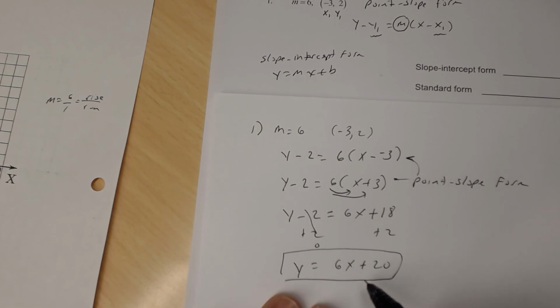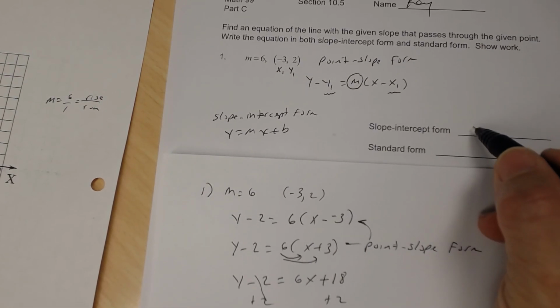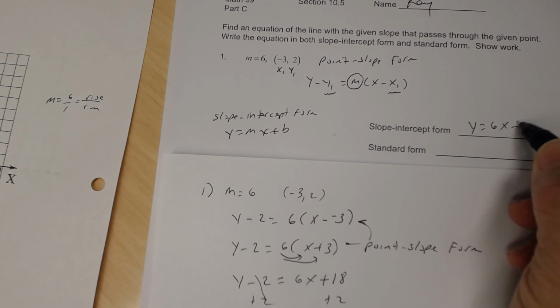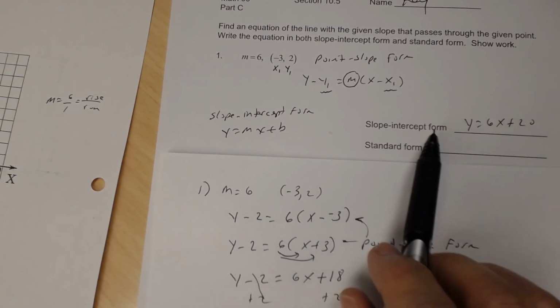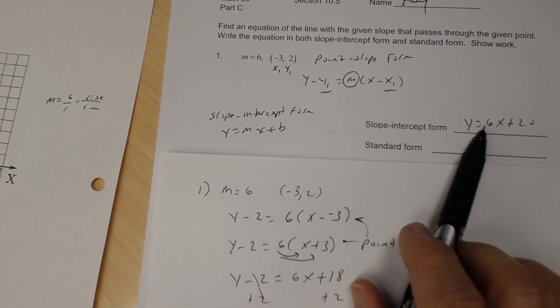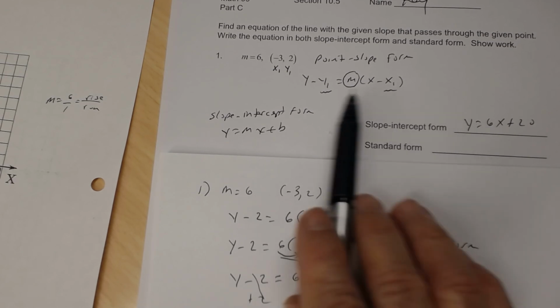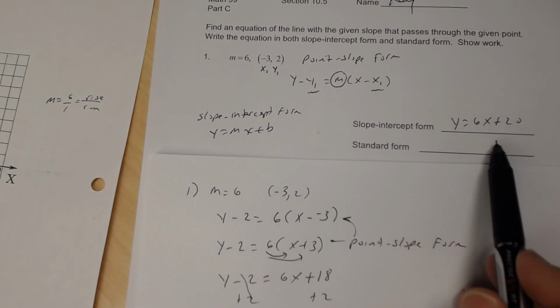Okay? All right, so that's your slope-intercept form. So that's going to go here, y equals 6x plus 20. And again, remember the slope-intercept form, so the coefficient of x is your slope, which is supposed to be 6. And you see that 20?